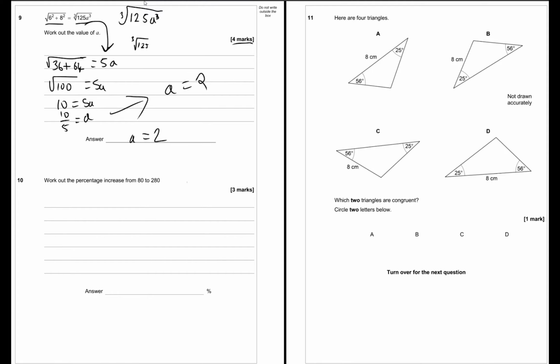125 goes there, and then we can have another cube root of a to the 3. And then that's going to go to 25, and then the cube root will cancel with the cube, so you just get 5a. Okay, I hope that makes sense. It's a bit complicated, but that's it for question 9.